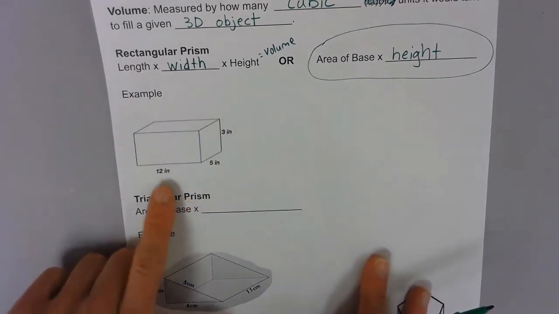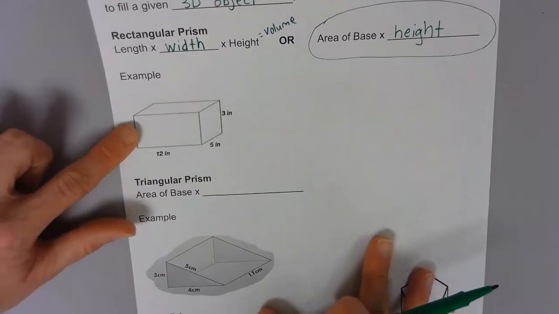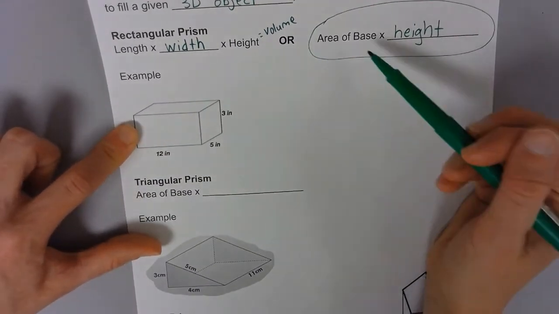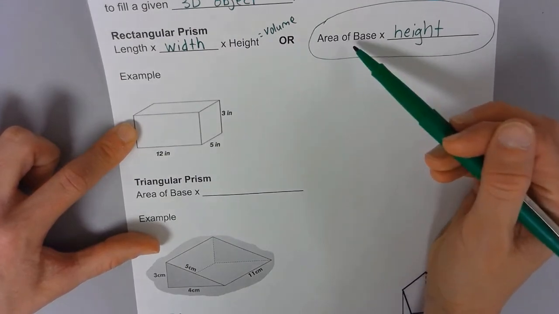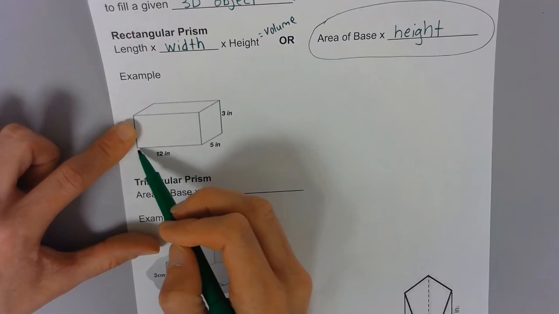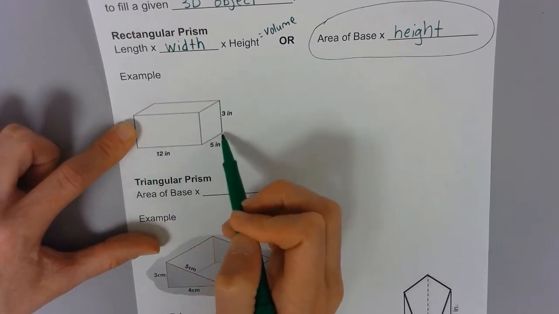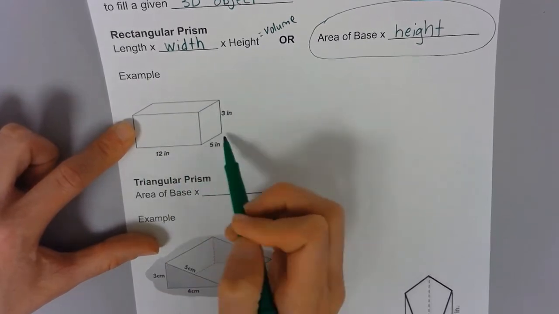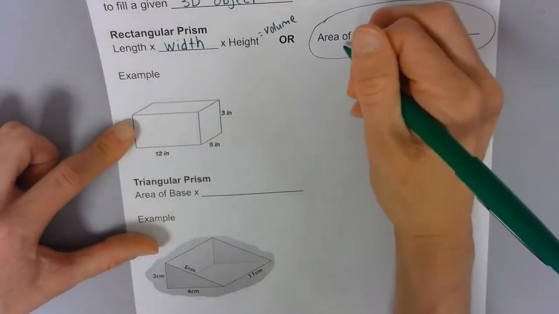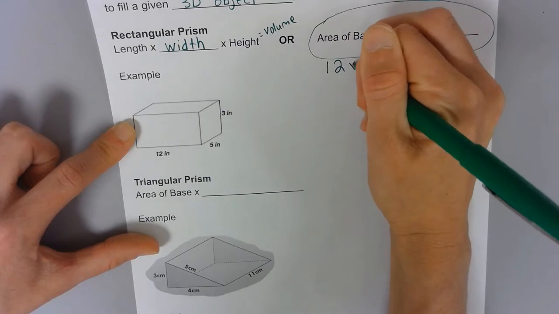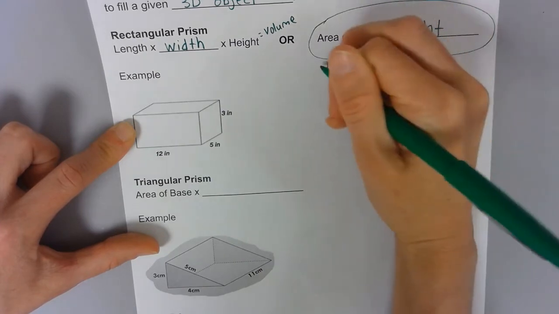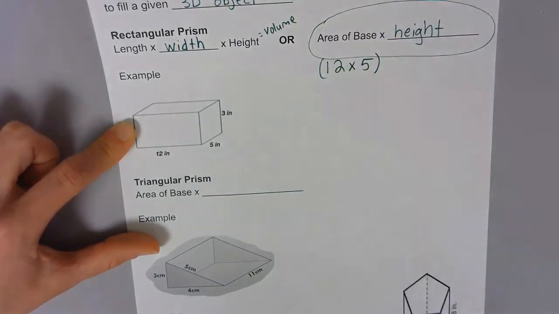So for example, this rectangular prism here, the area of the base is going to be length times width. The area of the base is this rectangle at the bottom, what would be touching the ground. So the area of the base is going to be 12 times 5. That's the area of the base.